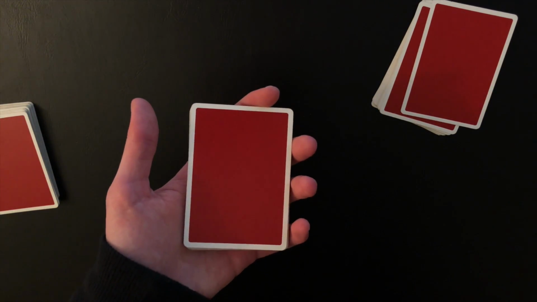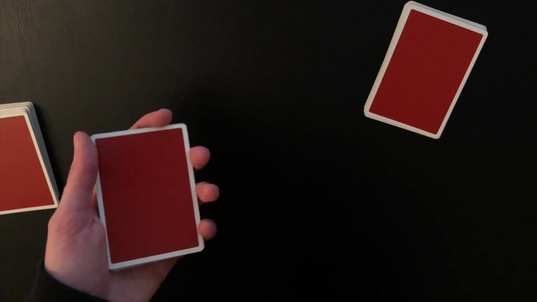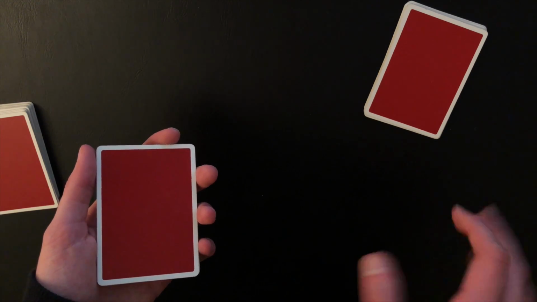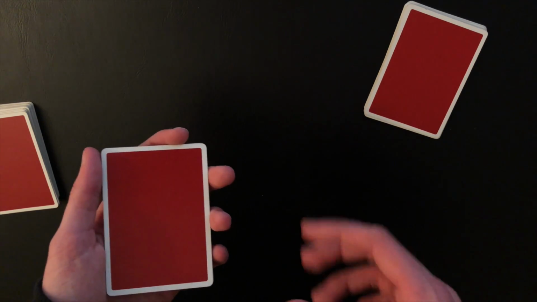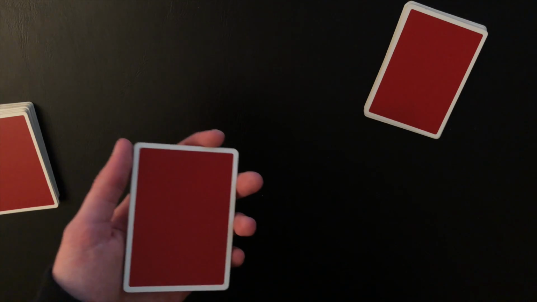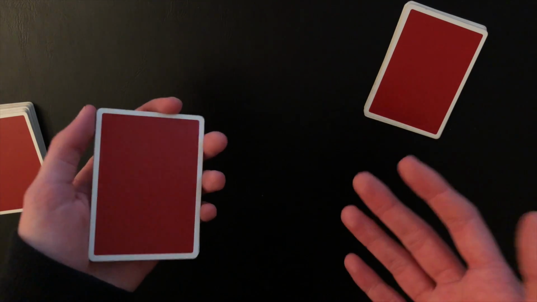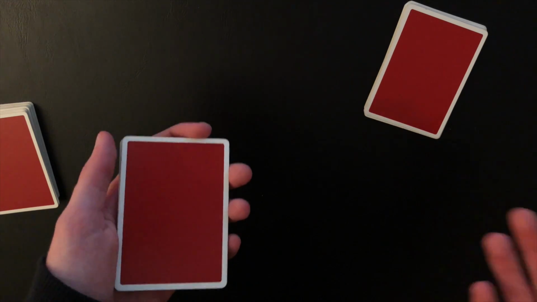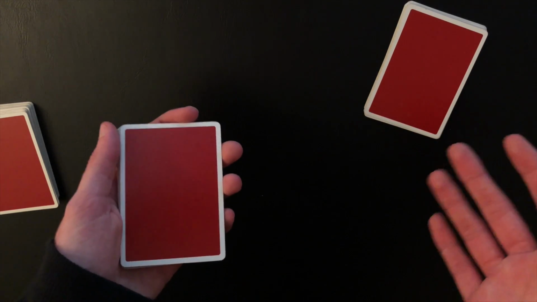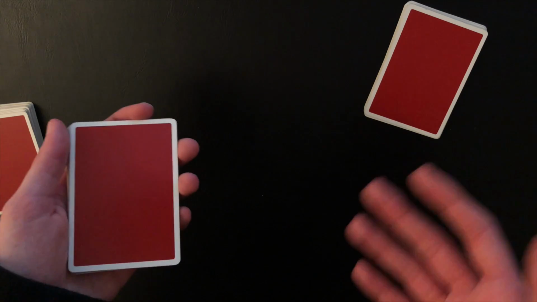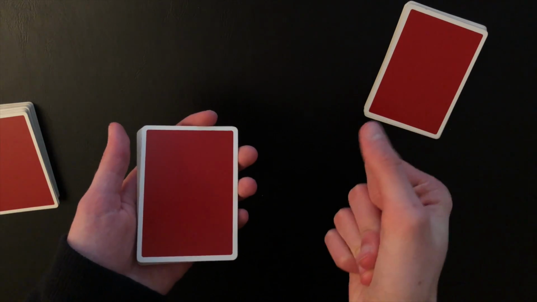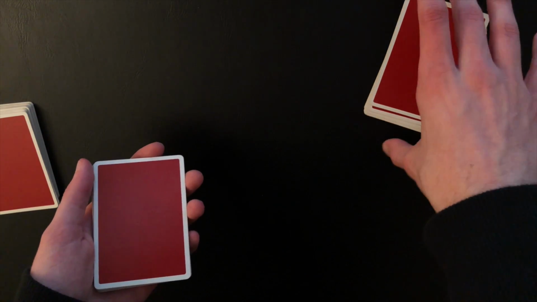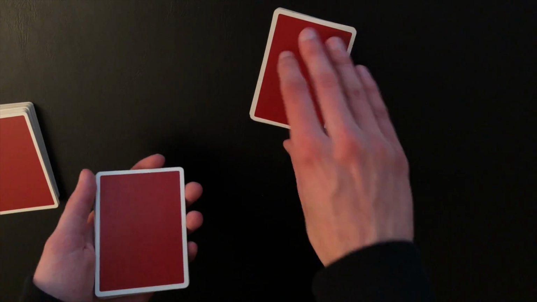So now you're holding your pile and the spectator's holding their pile. You're gonna pull up the idea that you can take their card and put it inside of your pile. That would be crazy. And you just want to remind them that they only mentally selected a card. There's no way that you could have found out what card that they thought of because they literally only thought of it in their mind. They didn't say it out loud at all. So now you can snap your fingers, do whatever you want, and you say, look, take a look and count how many cards you have.